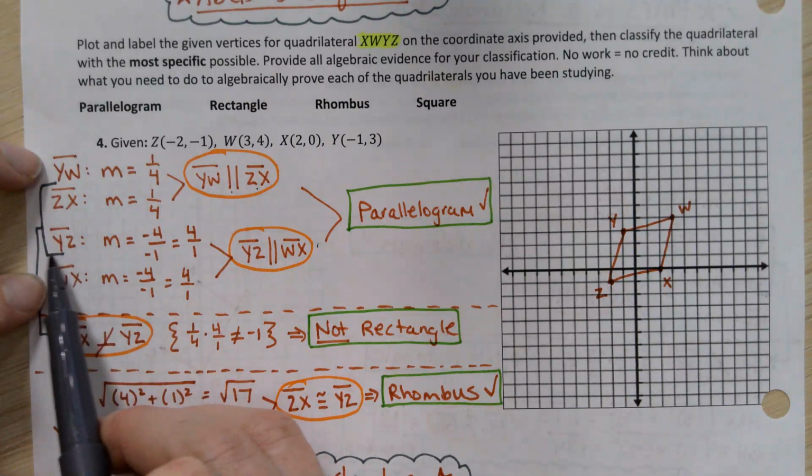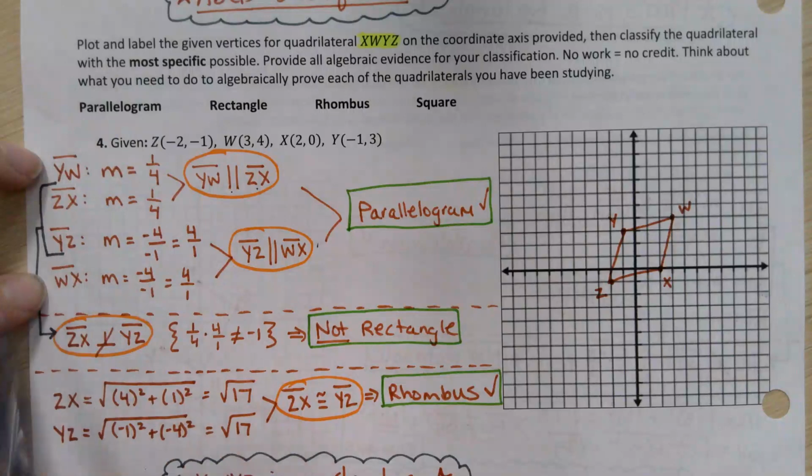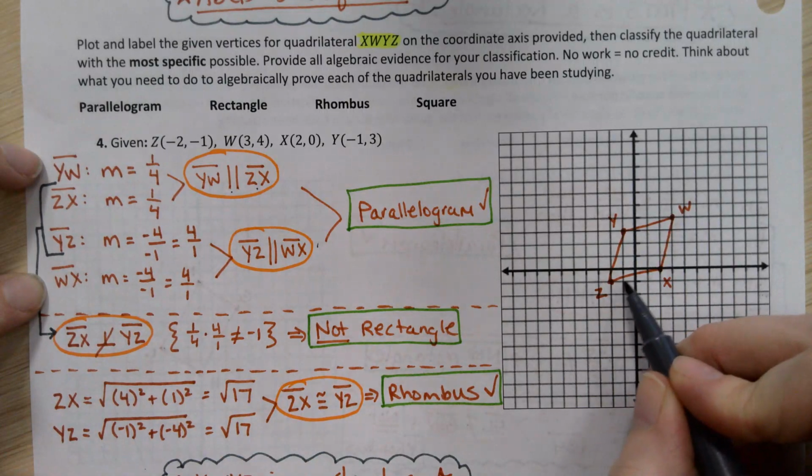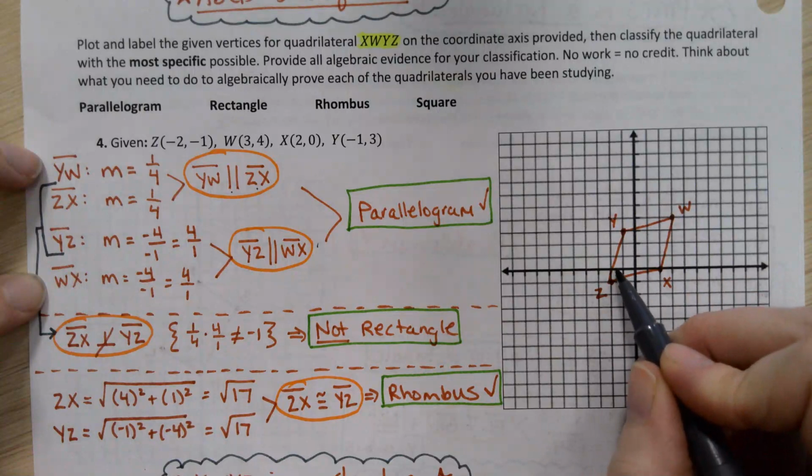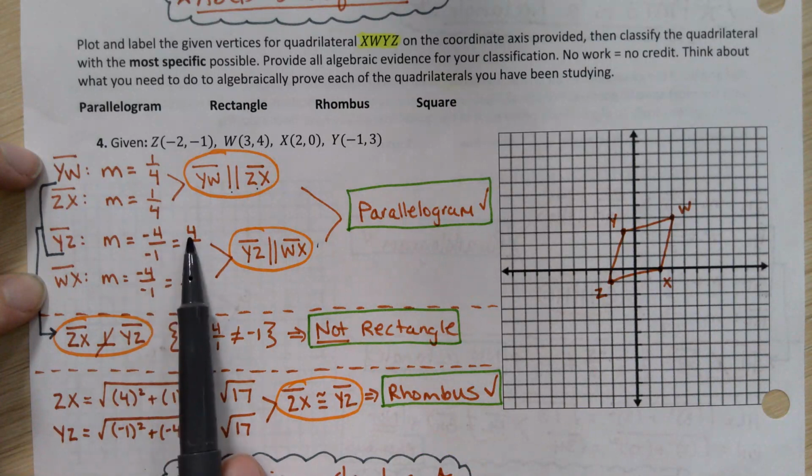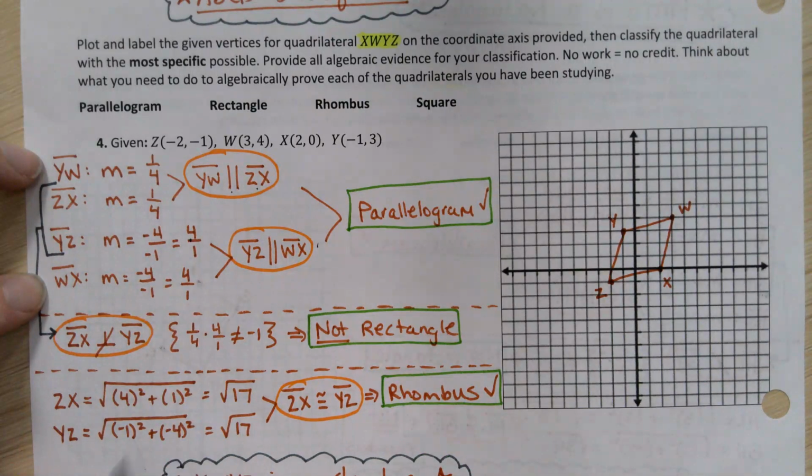Taking a look at some consecutive sides to see about that right angle that should happen if they're perpendicular, I'm looking at ZX and YZ, so I'm investigating angle Z right there. Doesn't seem like a right angle, but if I'm comparing my slopes, 1/4 and 4/1 are reciprocals, but they are not opposites. So if you multiply those, you'll get positive 4 over positive 4, which is positive 1. In order for them to be opposite reciprocals, it needs to multiply to be -1. So that means that segment ZX is not perpendicular to segment YZ. There's no right angle there, which means it's not a rectangle.